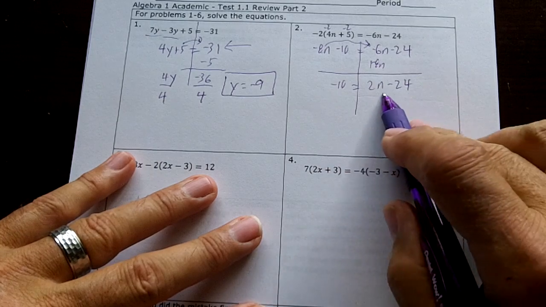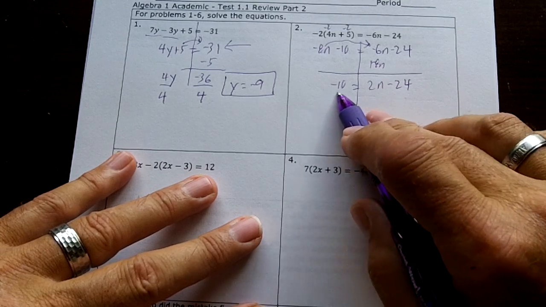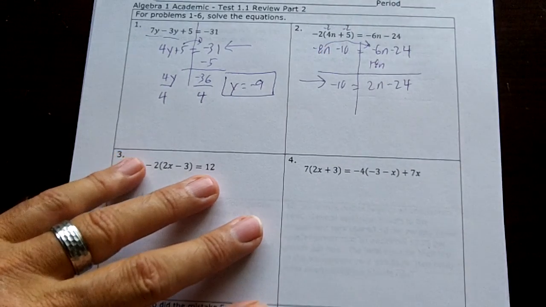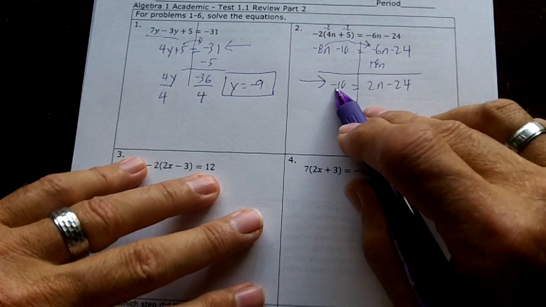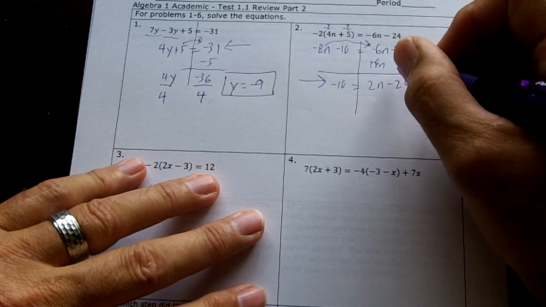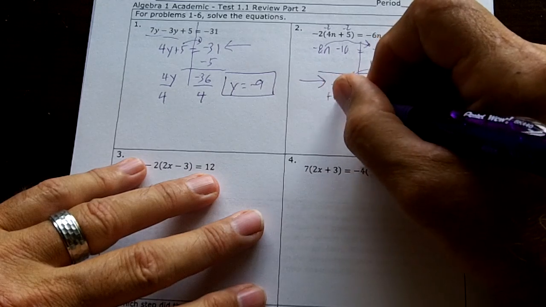Notice all equations, almost all of them will end up looking like this. Once you get to this step, type in the number that's all by itself on the calculator. You're going to punch negative 10 on the calculator. Then you will not punch minus 24, will you? You got to move that 24 across.